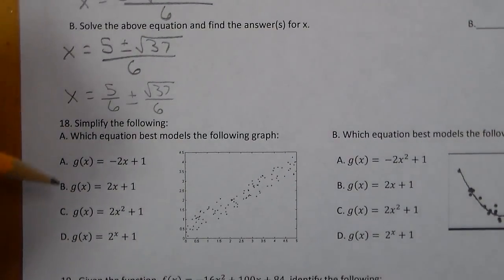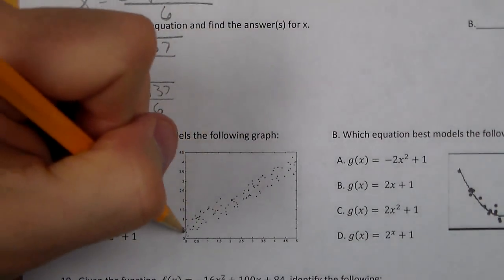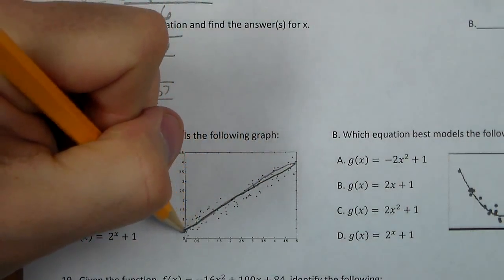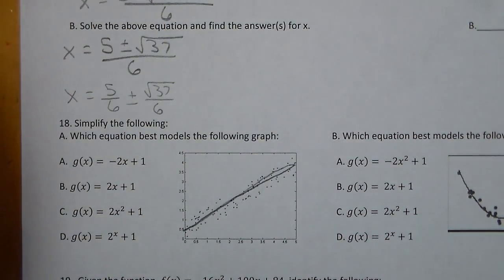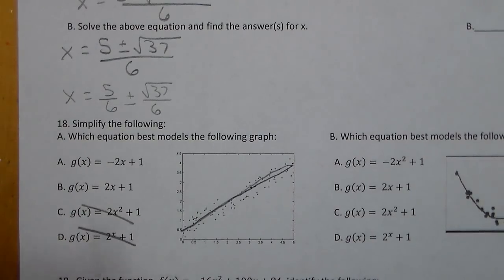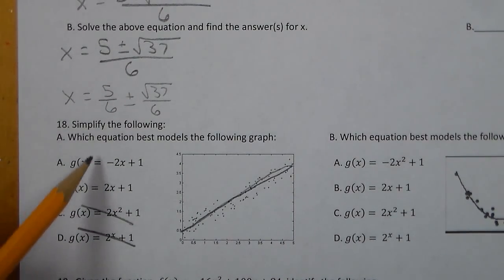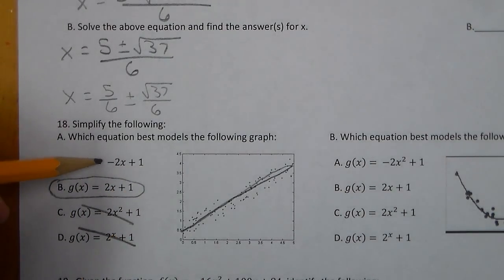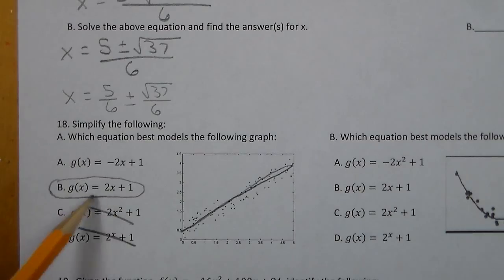For number 18, which equation best fits the model of the graph? So if I drew a line of best fit, kind of guessed through this, it looks like it's going to be a linear line. So looking linear, I know this one is out and this one is out because it is not quadratic, or it's quadratic and exponential. Between these two, I'm going to go with B because this is a negative slope, meaning it would be going down, and that slope is increasing.